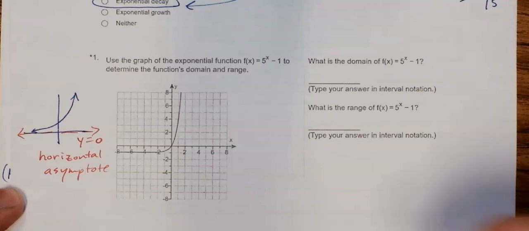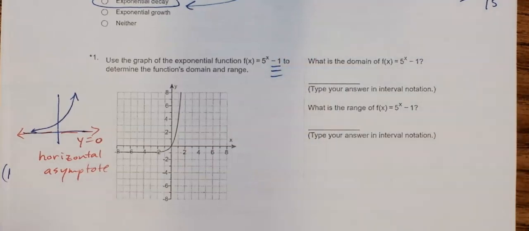Well, what happened with this one? What's that -1 doing there? What is that doing to the graph? Up, down, left, or right? Which way is it moving? It's on the outside of the function.